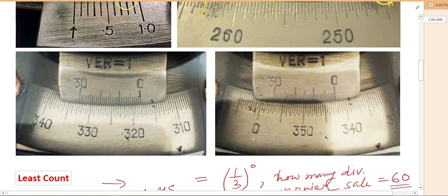In this case, how many divisions are there in the vernier scale? It is 30. What is the minimum that you can measure on the main scale? Again, you see it's only 0.5 degrees. How? From 310 to 315, you have 10 divisions: 1, 2, 3, 4, and so forth, 10 divisions. So 5 degrees divided into 10 divisions. So how much is the minimum? 0.5 degrees. So for this main scale, this is half a degree minimum. Similarly, for this scale you can also measure 0.5, or half degrees, and so forth.